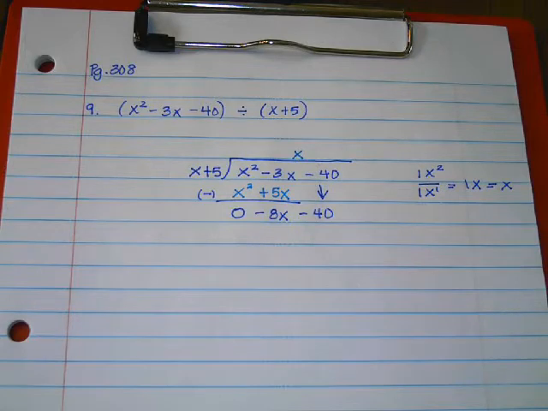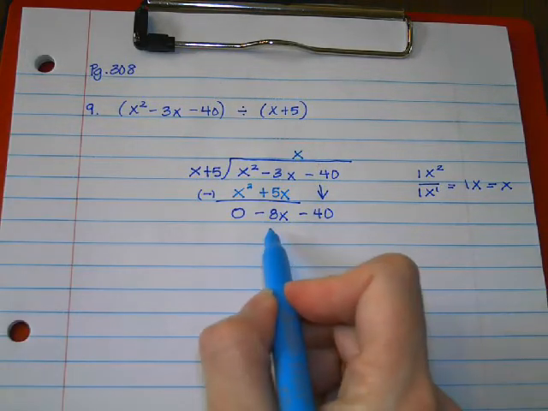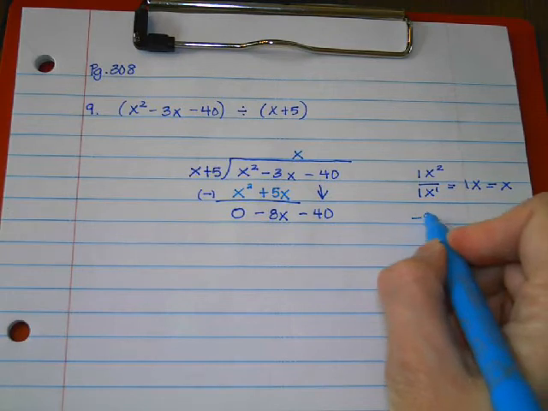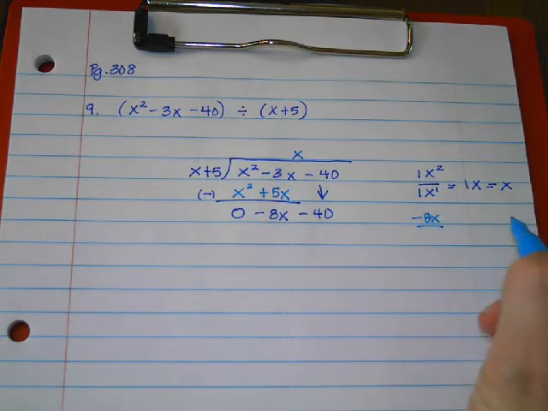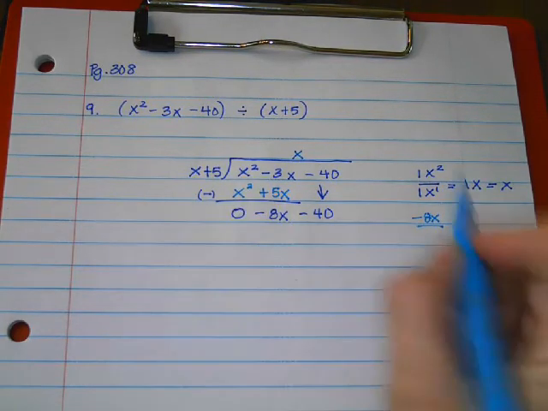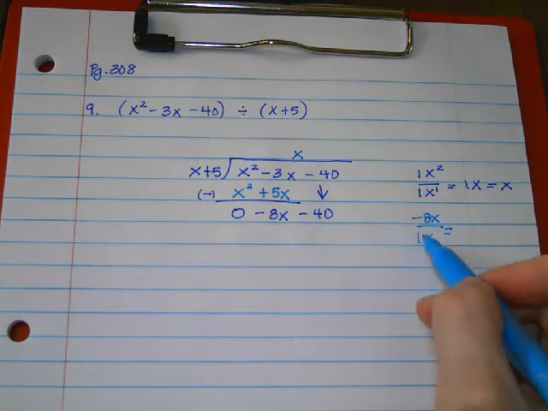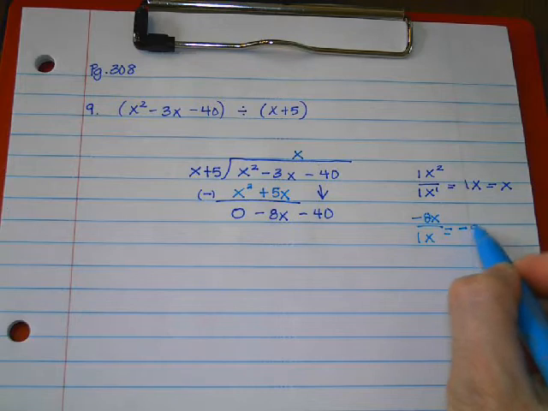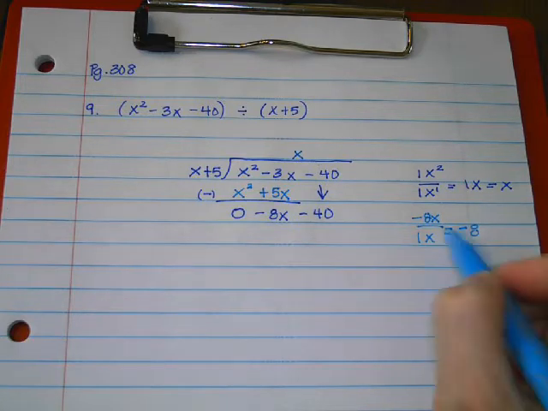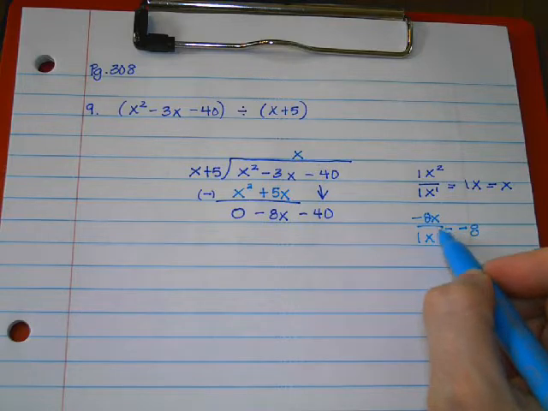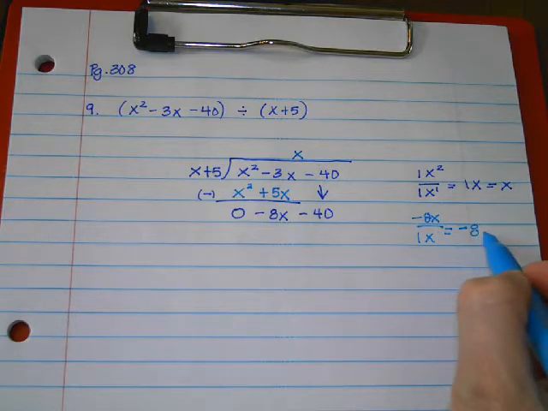All right, so now we're going to take our first term underneath, which is this negative 8x, and divide it by the first term, which is a positive 1x. So negative 8 divided by positive 1 is negative 8. And x to the first divided by x to the first is x to the 0, which is just 1.